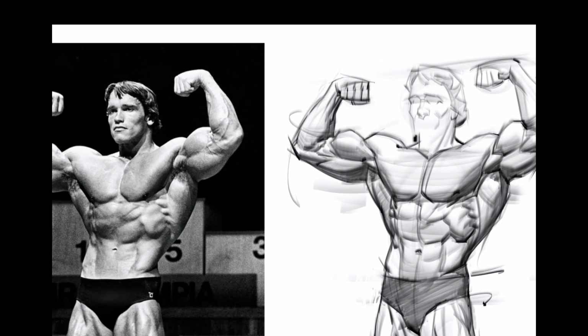And let's go ahead and block in his jawline. So I can already see his head's getting a little big because I'm running out of space here.